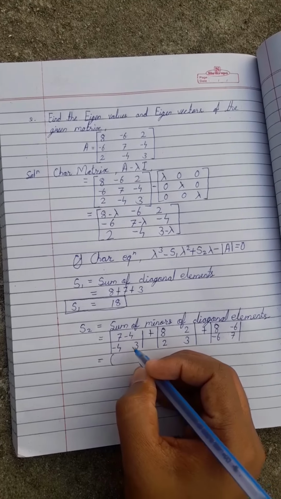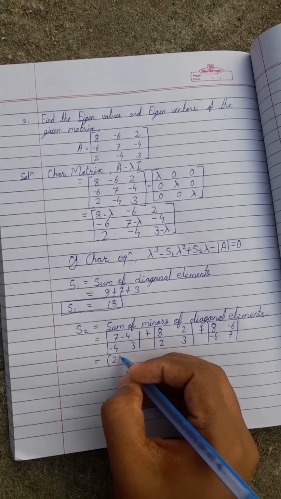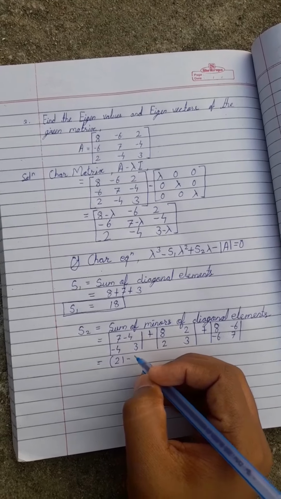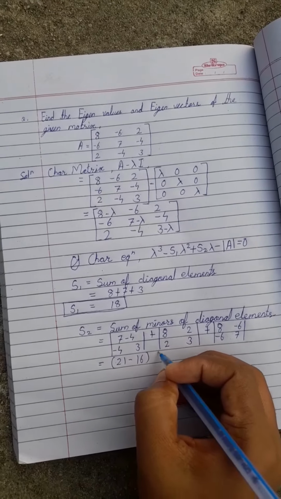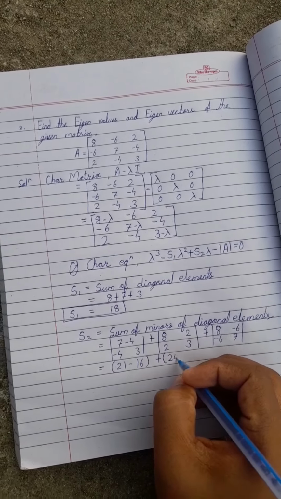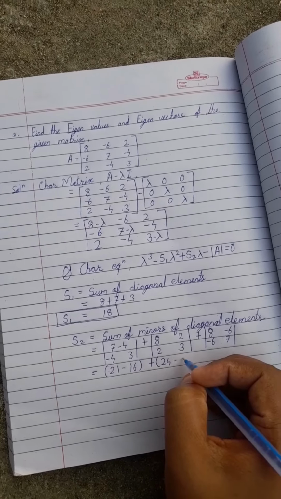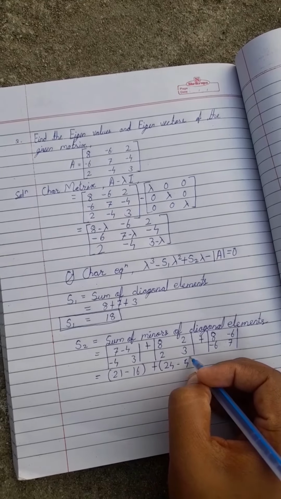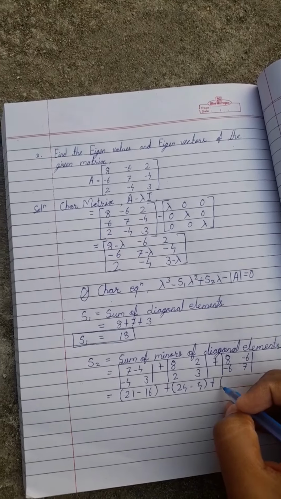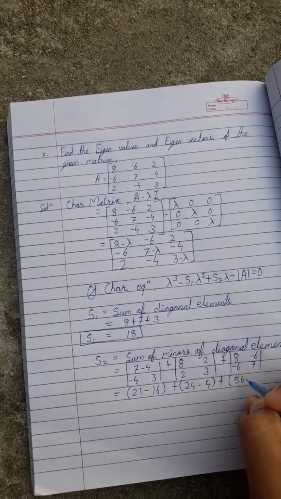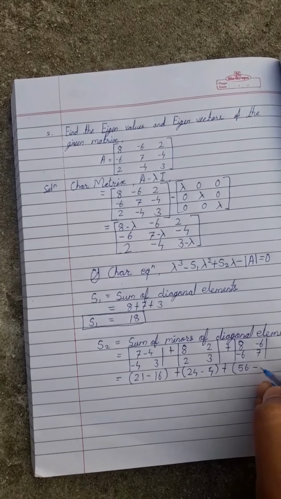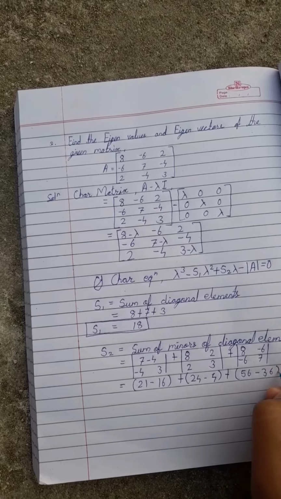So 7 into 3, that is 21, minus 4 into minus 4, that is 16, plus 8 into 3, that is 24, minus 2 into 2, that is 4, plus 8 into 7, that is 56, minus 6 into minus 6, that is 36.